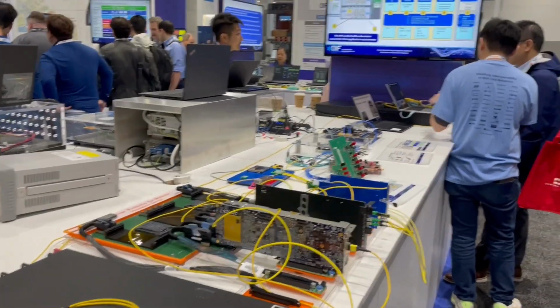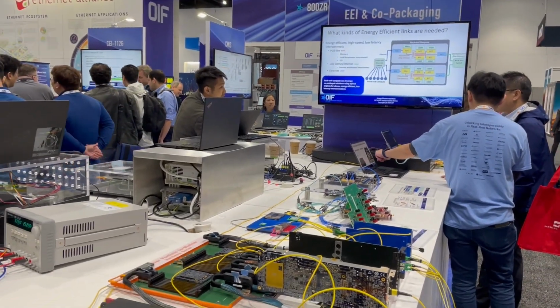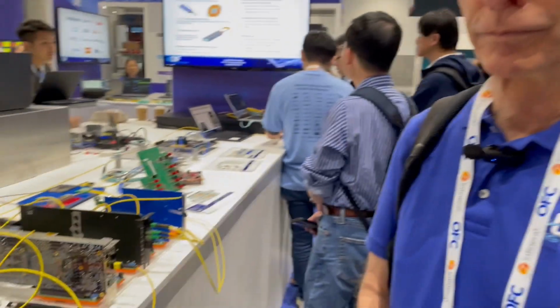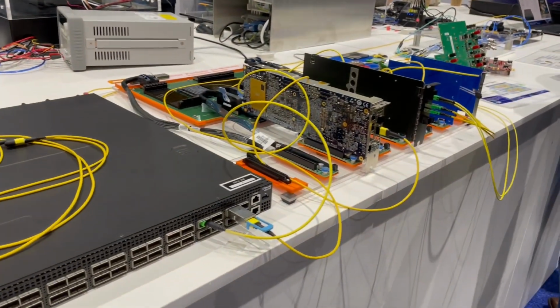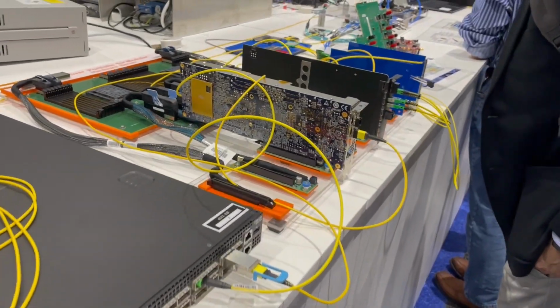And this particular one, this whole table that you're looking at, talks mostly about co-packaging. And Jeff Hutchins here is going to explain this demo about energy efficiency. So Jeff, why don't you tell us what we're looking at here? Okay. Yeah, so what we have is the energy efficient interface demo.